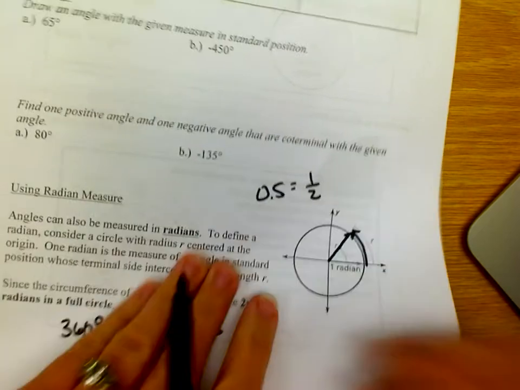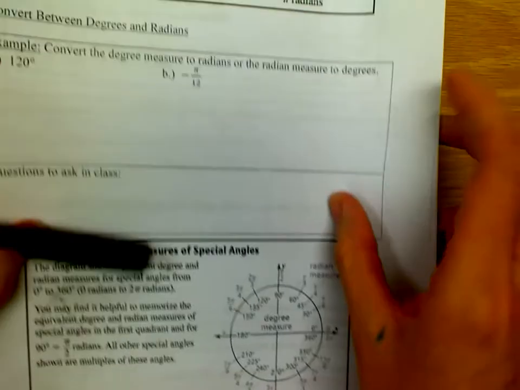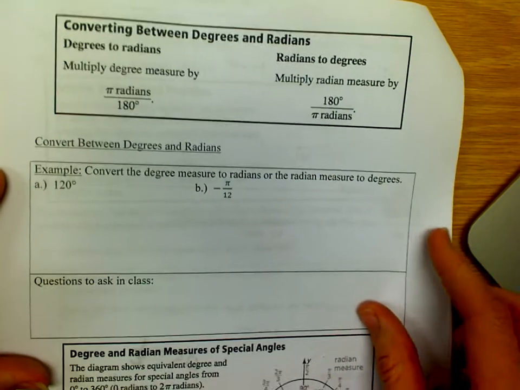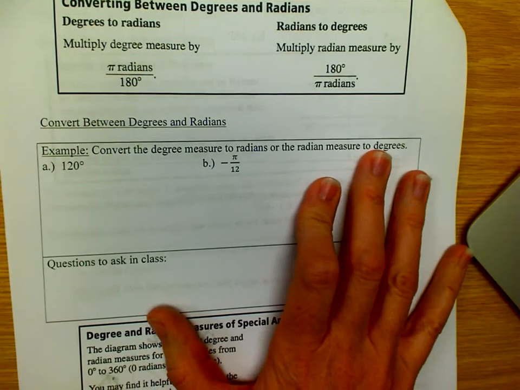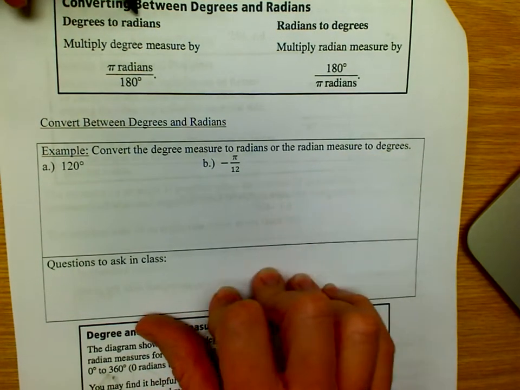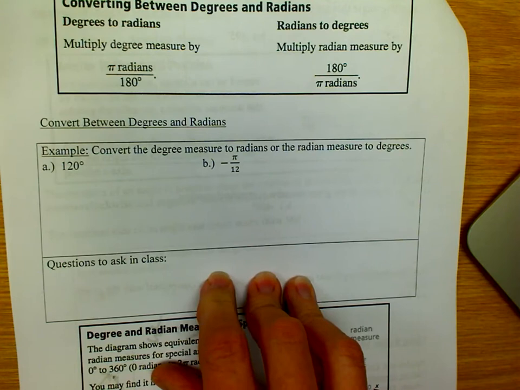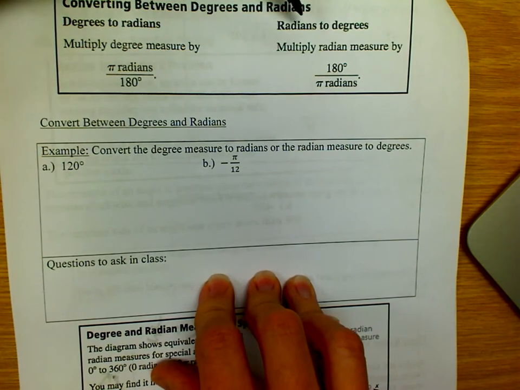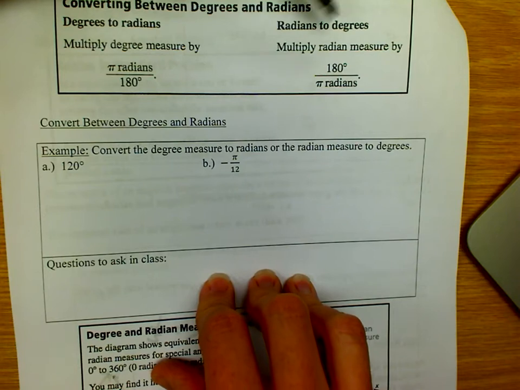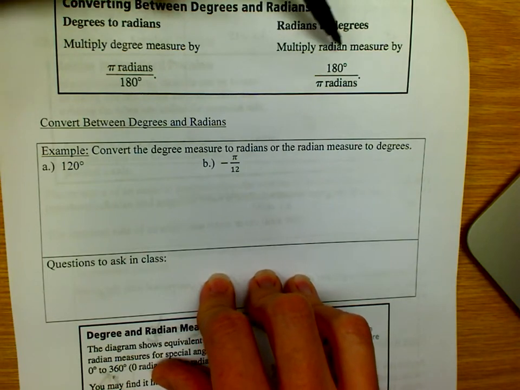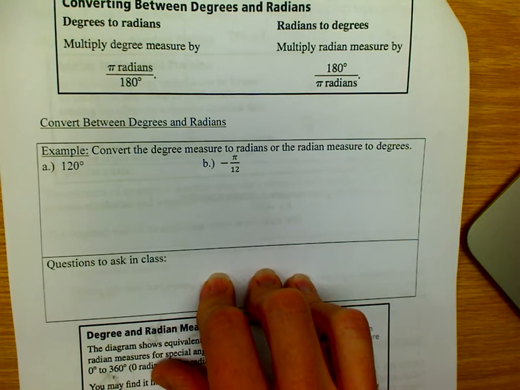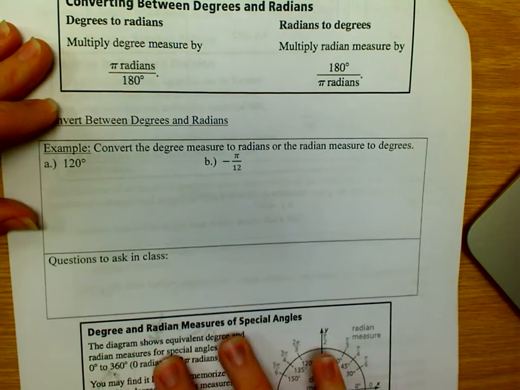What we're going to look at today is how you can change between degrees and radians, because for some problems you have to use radians and for other problems you need to use degrees. If you want to change a degree measure to a radian measure, you multiply your degree measure by pi over 180. If you want to change a radian measure back to degrees, you multiply by the reciprocal, 180 over pi. That will cause the unit you don't want to cancel out and the one you do want to remain. So let's look at a couple examples.